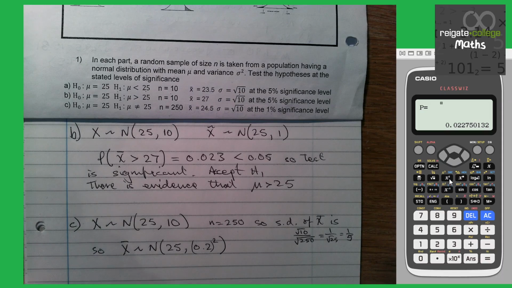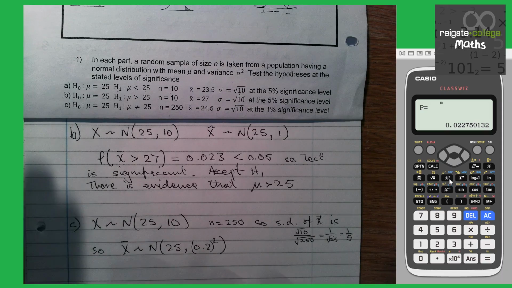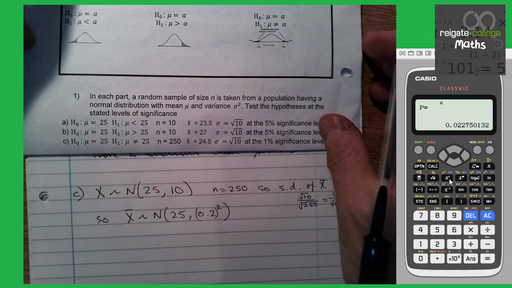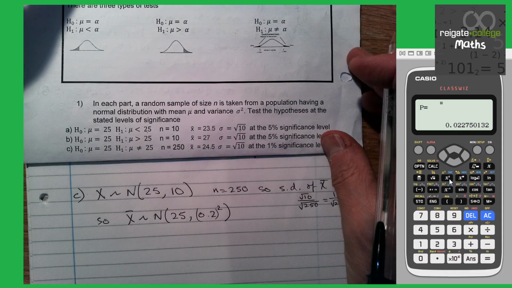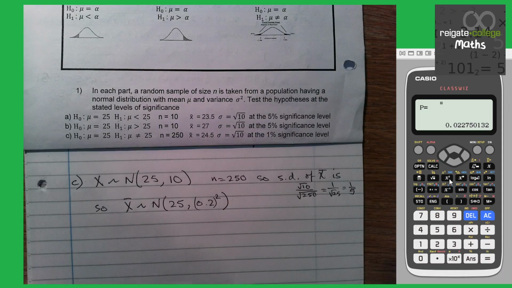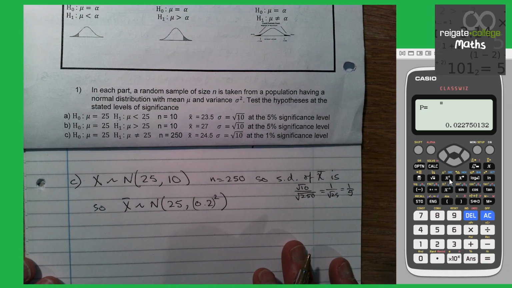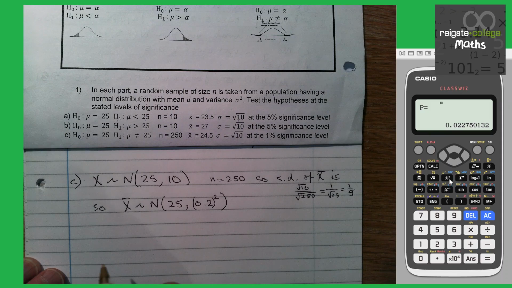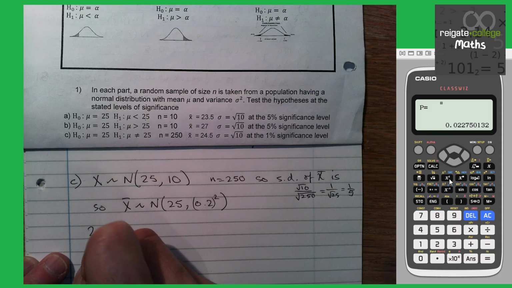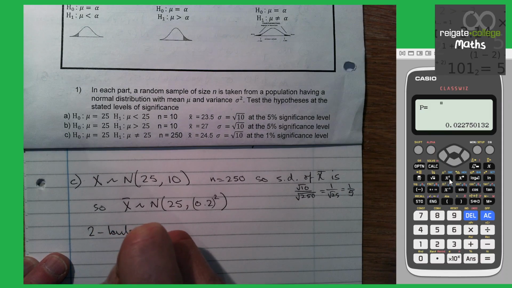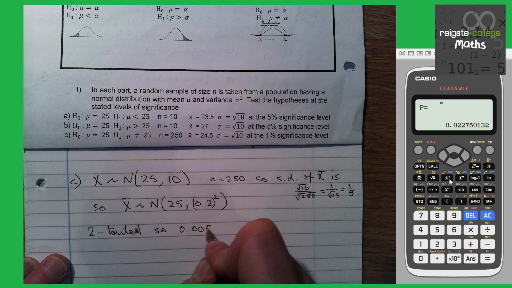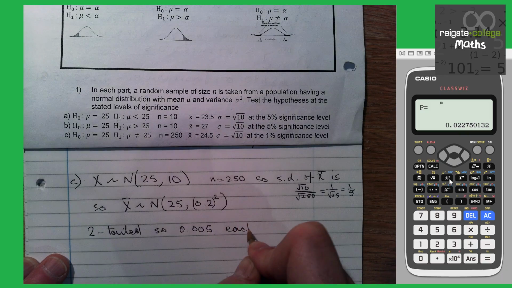It's a two-tailed test, and as we've seen before with binomial hypothesis tests, that means we split the significance level in half for each tail, so 0.005 each tail.